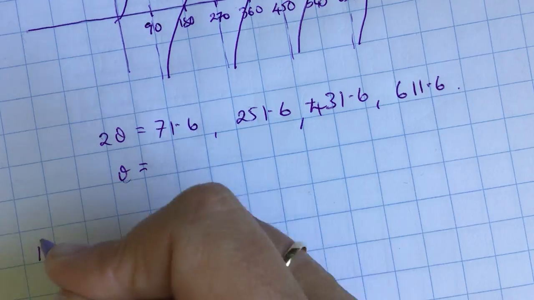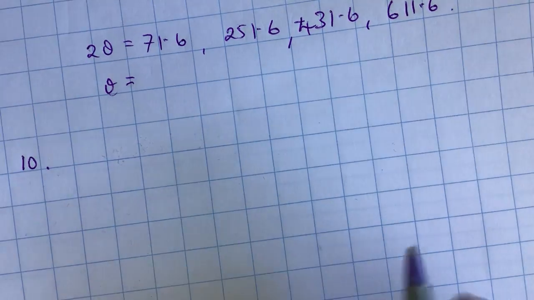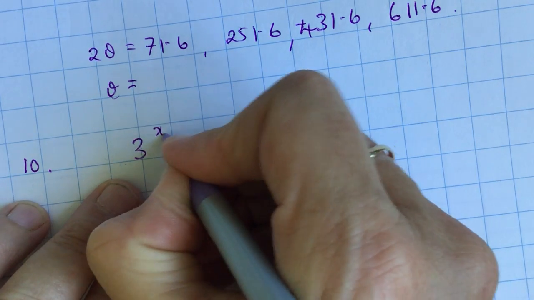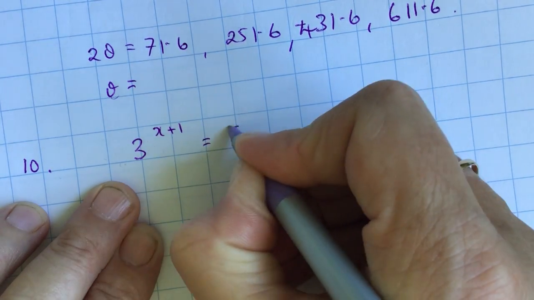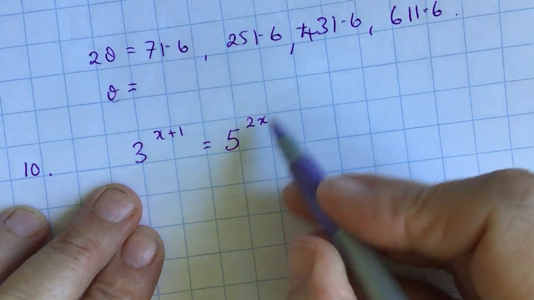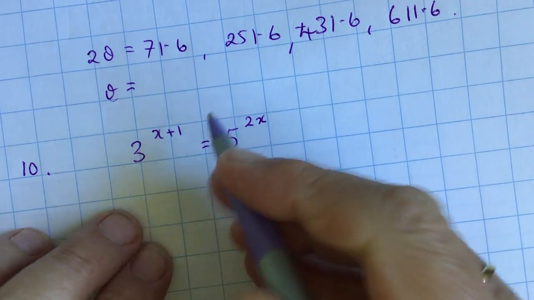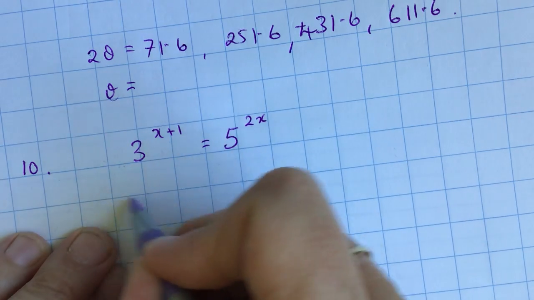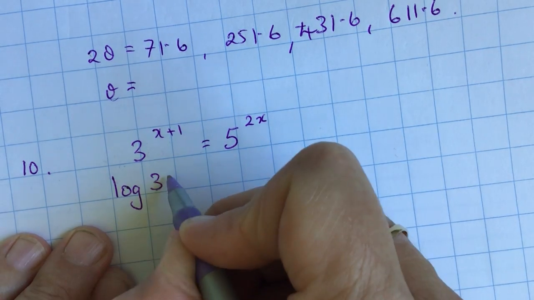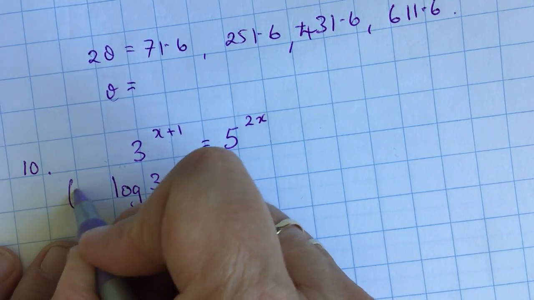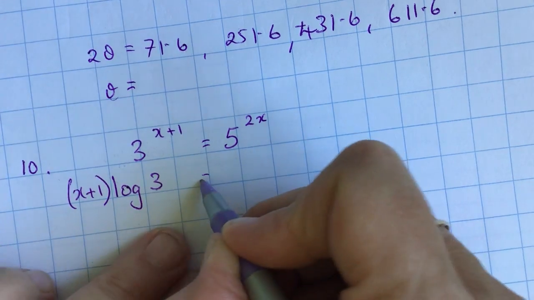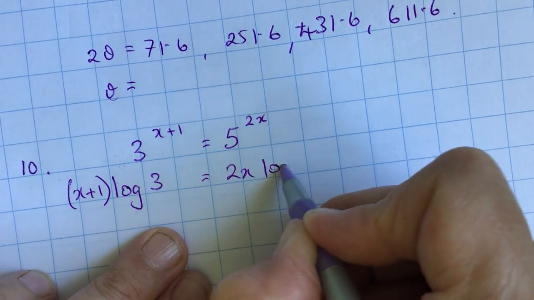Question 10. Use logarithms to solve this equation: 3 to the x plus 1 equals 5 to the power of 2x. The thing I'm wanting to find is in the air, so I'm going to bring the powers down. Beg your pardon, take logs of both sides. Log of 3, bring the power down, put it in a bracket because it's all of that. This one doesn't need a bracket.